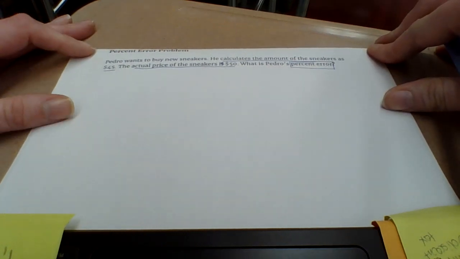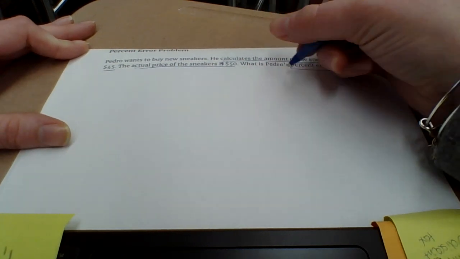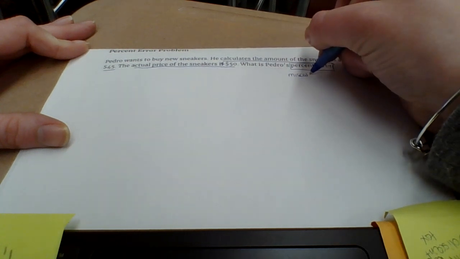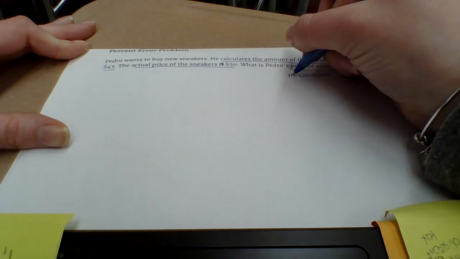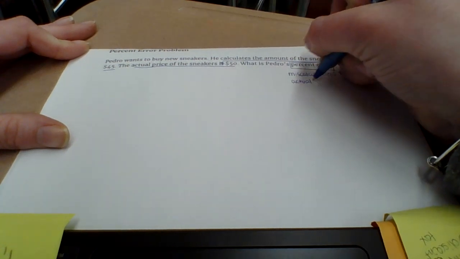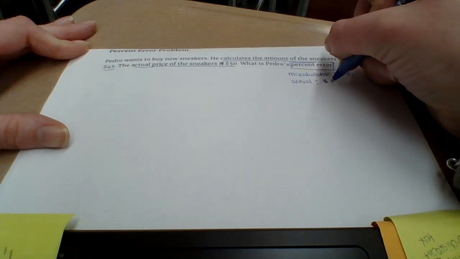So now when we're talking about percent error, we're trying to find the error from the actual amount. So we need some important information written down here. We need the miscalculation, and you could call this the incorrect or something that would show that it was wrong, but we can't call it the error because the error is something different. So our miscalculation was $45. And then our actual price of the sneakers was $50.